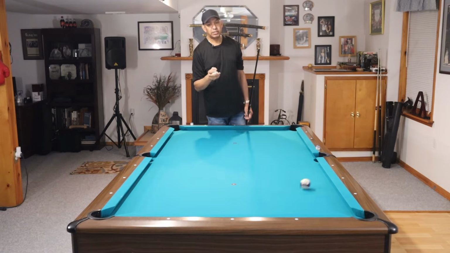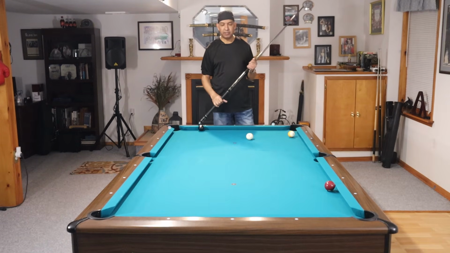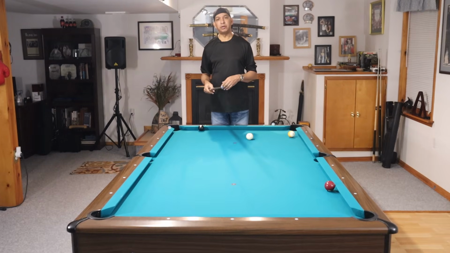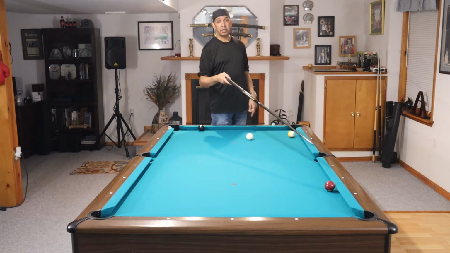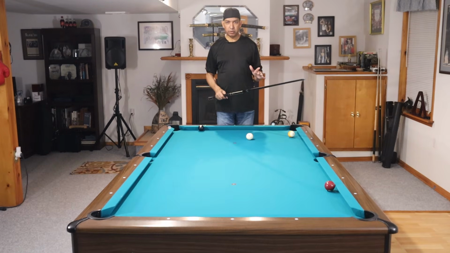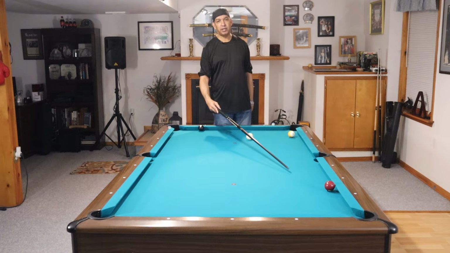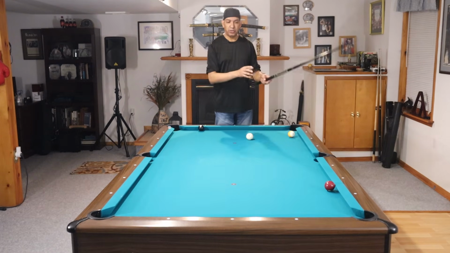So let's get started. The first shot we're going to look at, guys, is using that inside English to assist us in making a shot. What do I mean by assist? Same way the outside English assisted us in making the 10 ball in the corner pocket, the inside English is going to assist us in making a rail shot. If you saw my video on rail shots, you know this shot already. What we're going to do is apply right hand, which will be inside English, closest to the ball, closest to the pocket, to this shot.